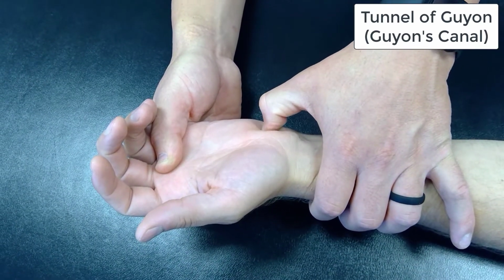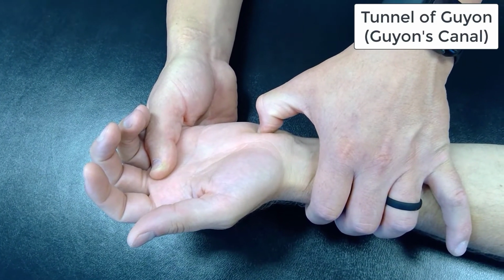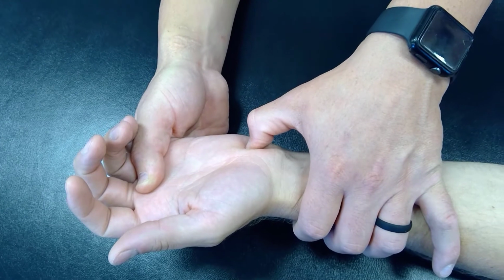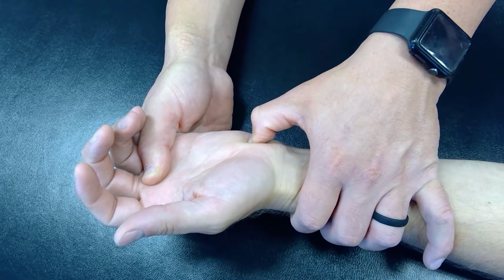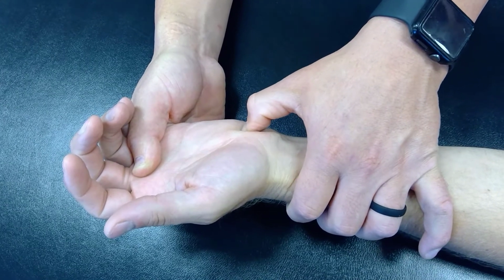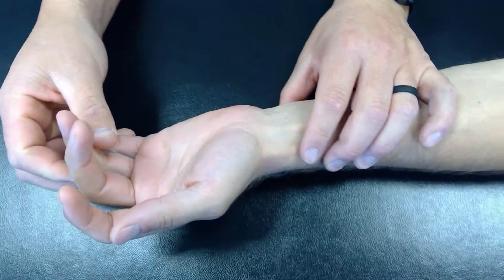the tunnel of Guyon here, and sometimes if you're being very detailed and the patient's thin enough, you can feel that ulnar pulse or that ulnar artery right there, and you can actually roll over the top of the ulnar nerve right there and get some nerve type symptoms in this fourth and fifth digit of the hand.